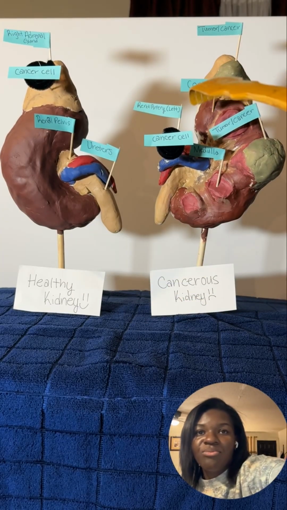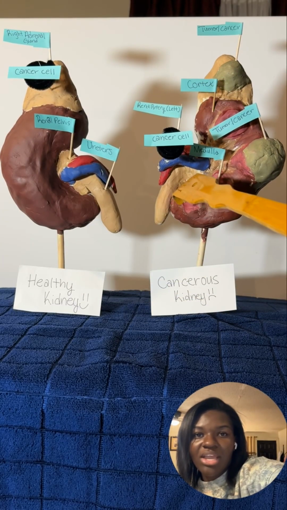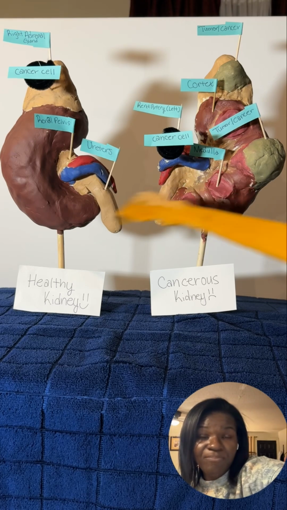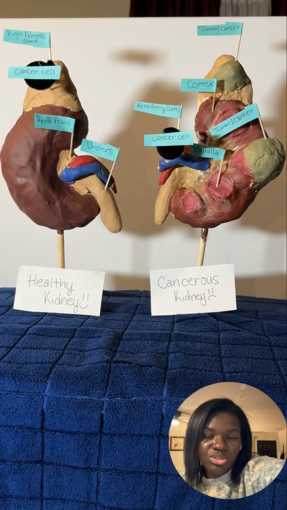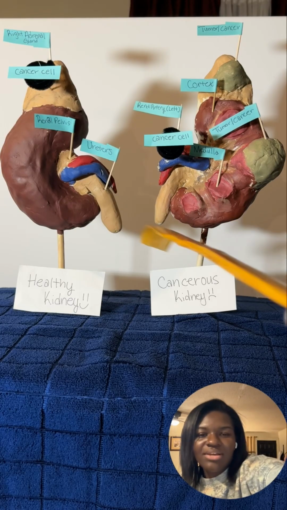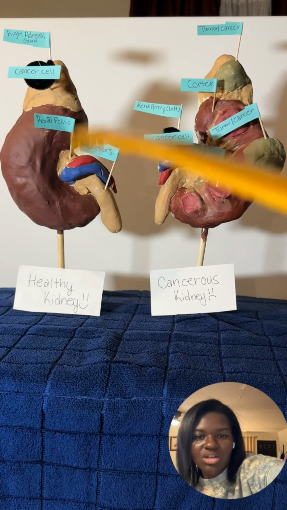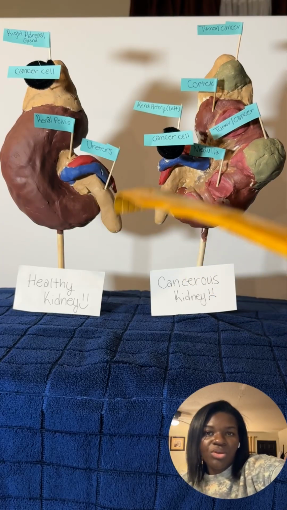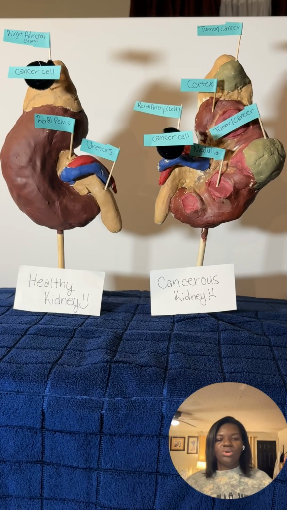We have our renal artery on our left kidney right here, as well as the renal vein. And then we have our right adrenal gland, left adrenal gland, your cortex. We already talked about that. And then down here, like I said, the ureter and then your bladder. And then also the 2 veins, your renal vein and your renal artery, will go to your inferior vena cava as well as your abdominal aorta.